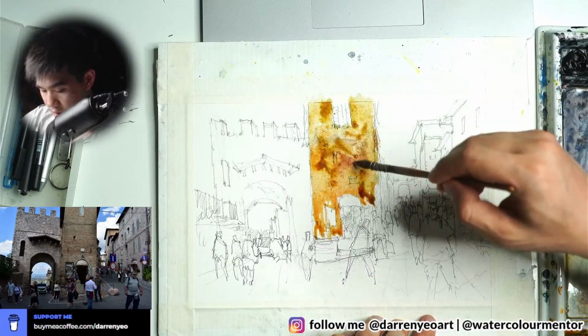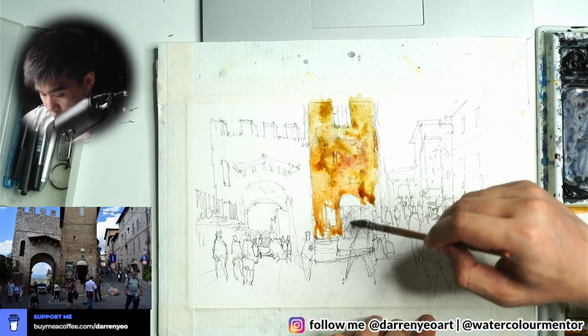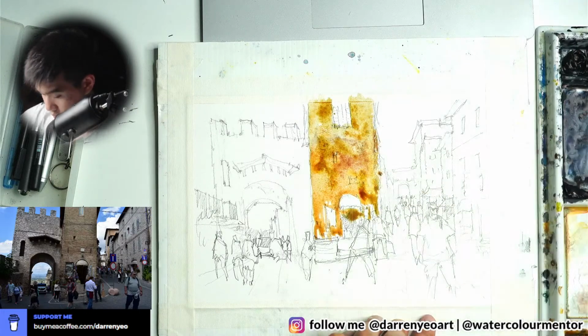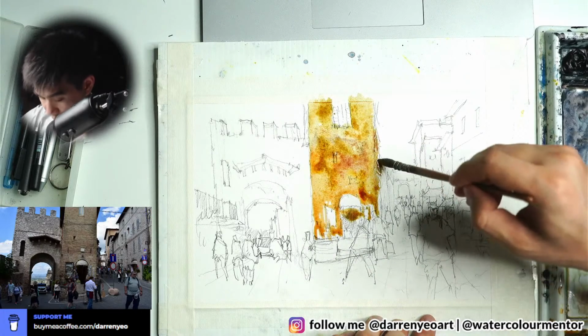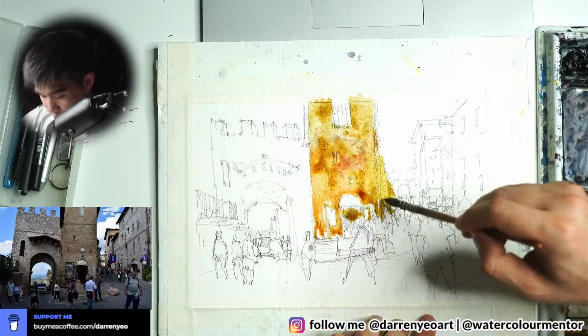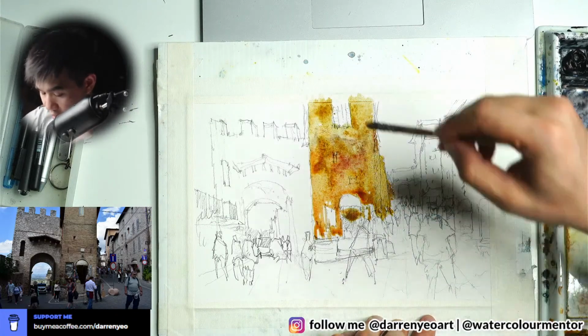So 80 to 90% water max. You don't want to put too much paint in here. You keep it nice and light. Even the shadow areas here, you're going to put that yellow still running over the top of that.